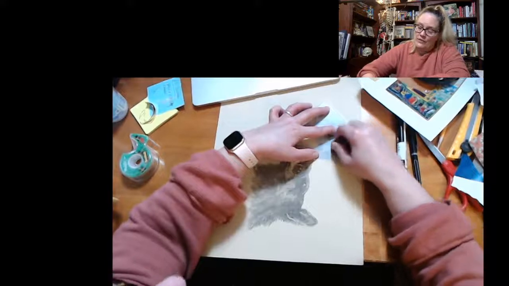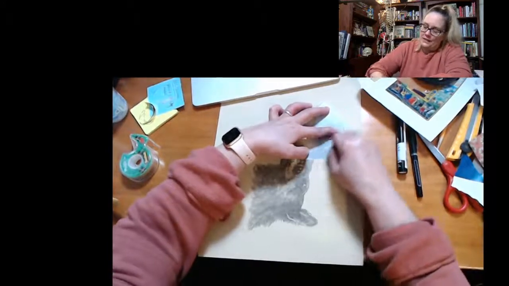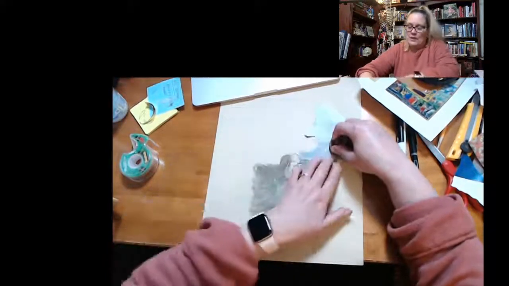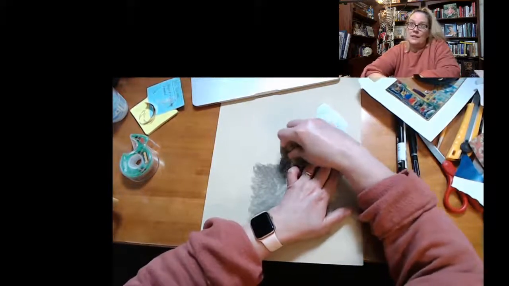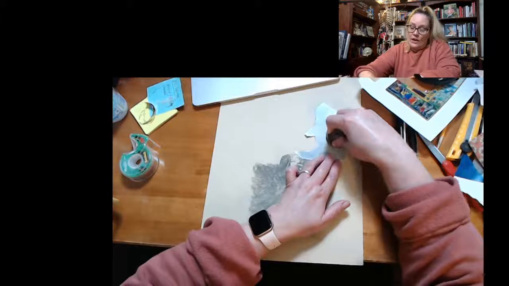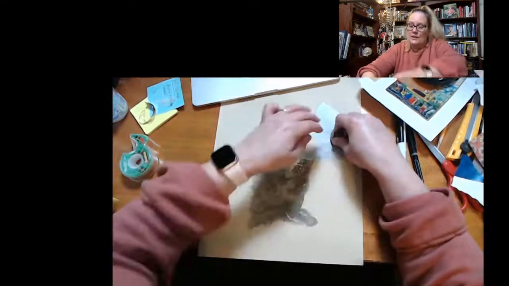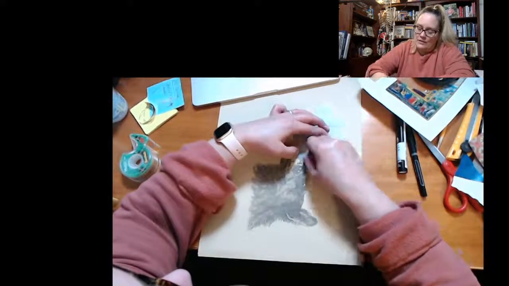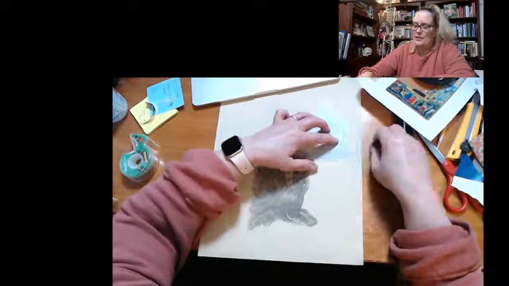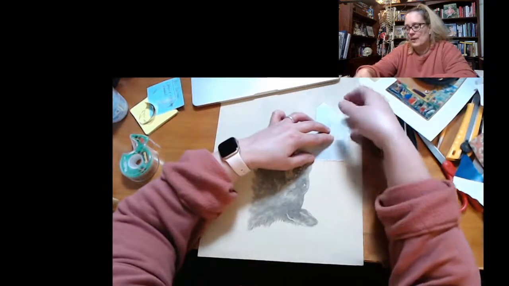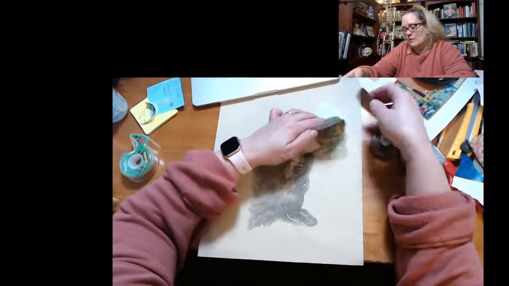I'm going to cross over eventually, but it's going to take me a while, so I'm just showing you this process, and then I'll show you in subsequent episodes of this video how you can actually layer things, whether it's collage materials that are transparent or layers of drawing or painting or other layers.